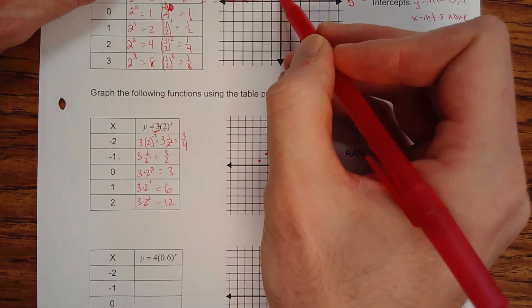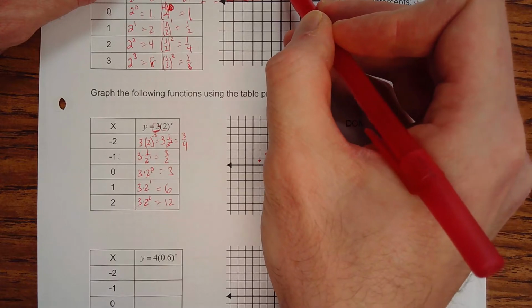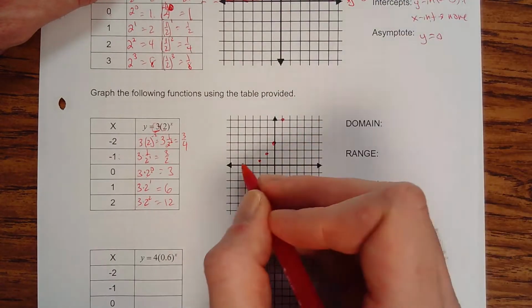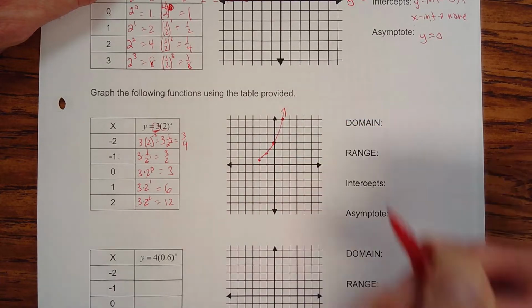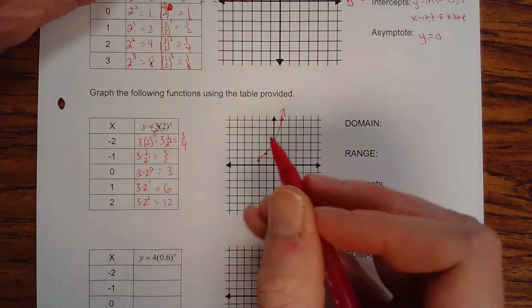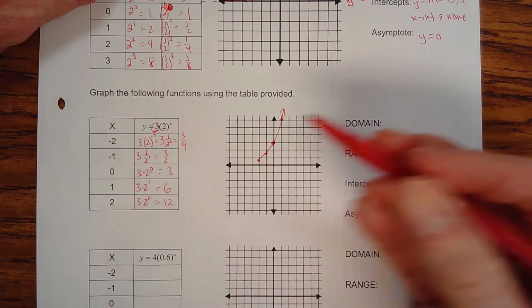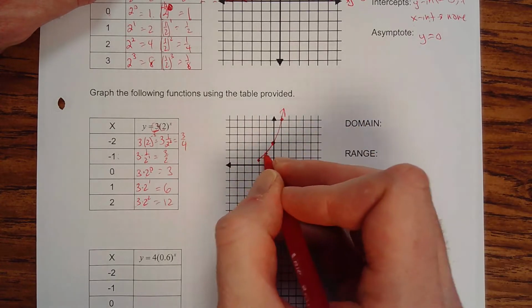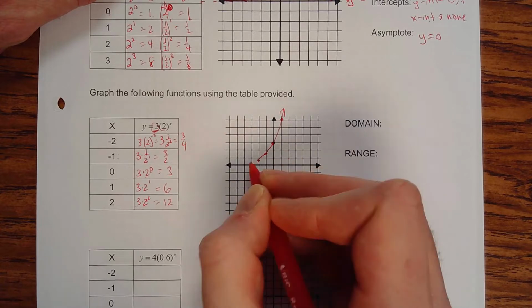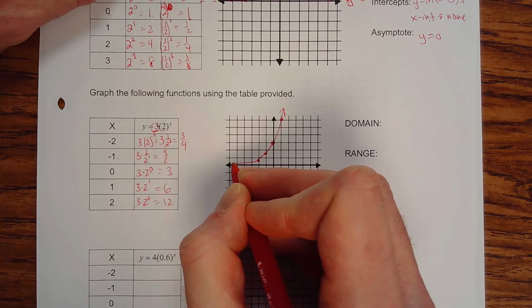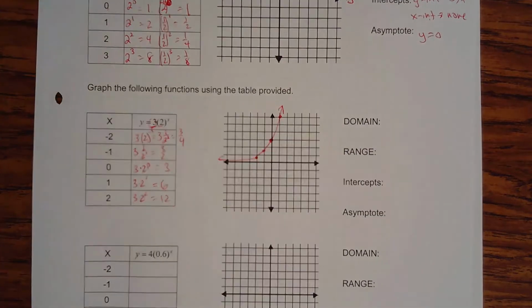It's kind of the same thing, except its initial value is 3, and then it's doubling from there. As I go to the right, it's going to go up really fast, never be straight up and down. But going to the left, it never is going to touch. Going to the left, I'm taking half of my previous value. So 3 divided by 2 is 3 halves, divided by 2 is 3/4. It's never going to get to 0.